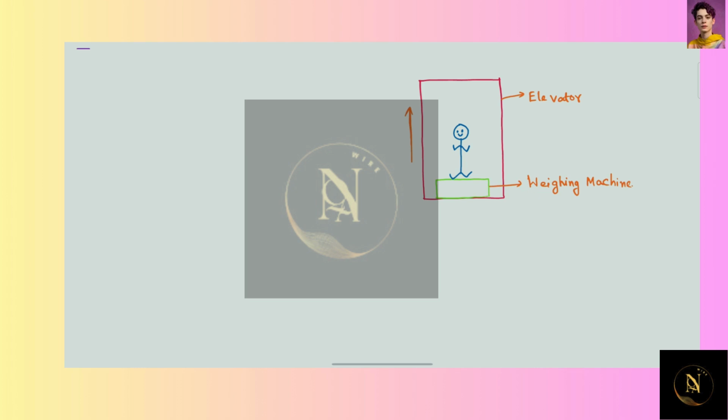Inside the elevator, we have a weighing machine on which a person is standing. The elevator is moving upward in such a way that for a while it is speeding up with a constant acceleration, and then for a certain amount of time it is moving up with a constant speed, and then before stopping the elevator is decelerating. It is mentioned that the magnitude of acceleration and the magnitude of deceleration of the elevator are the same.